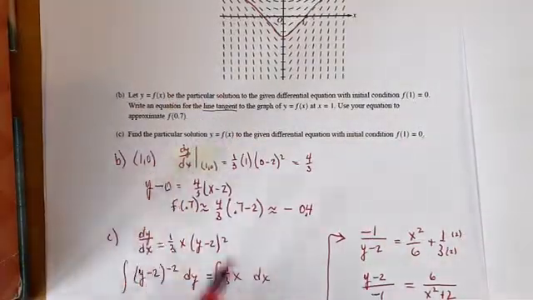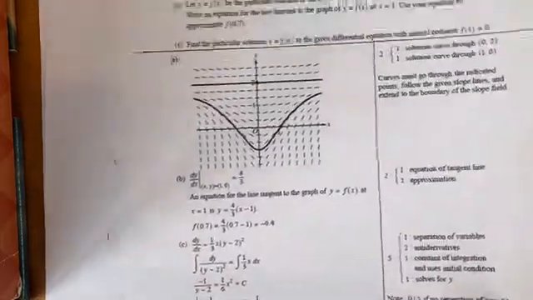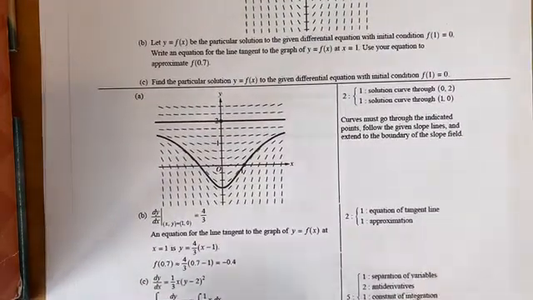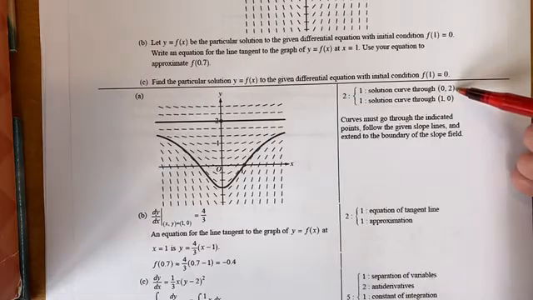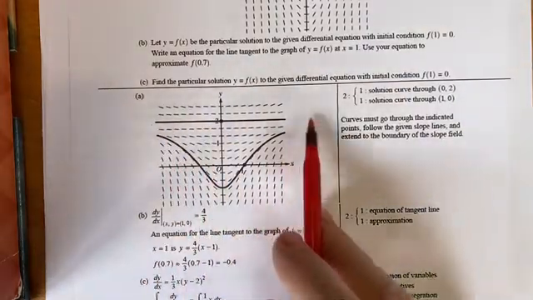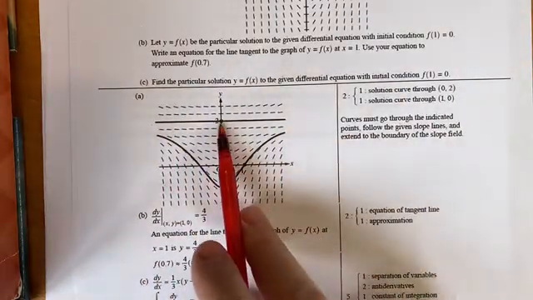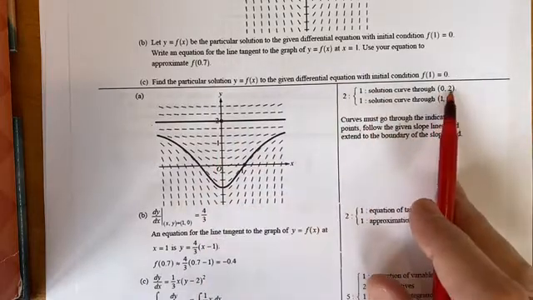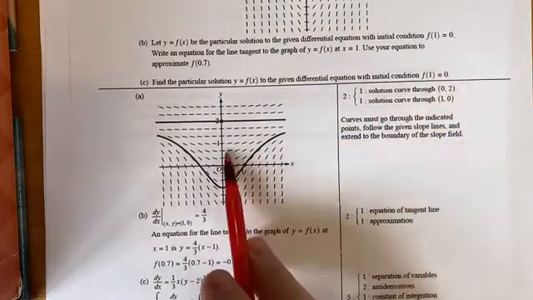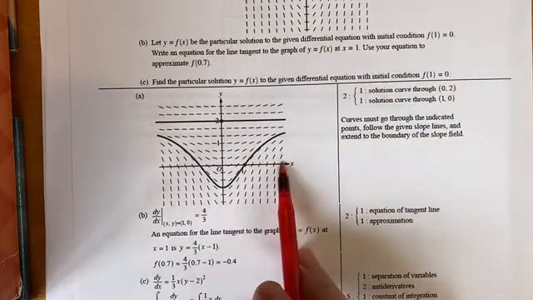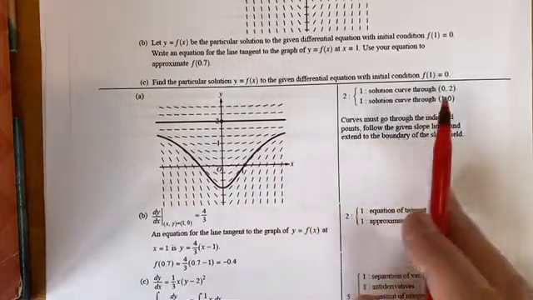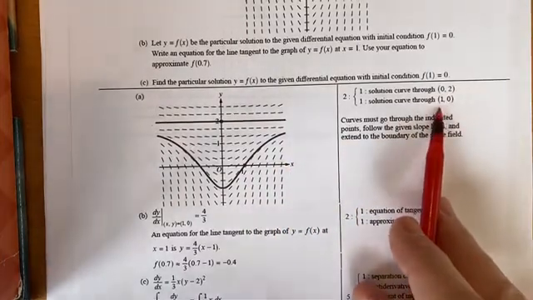Okay, let's check with the scoring guidelines. Here they are. The first 2 points, you have to draw the curve through the point 0, 2, which is that one. A mistake people make really often is they read the point 0, 2 and think 2, 0. So just be careful that you really think about the point that you have to go through.